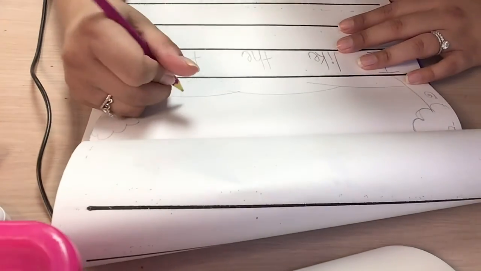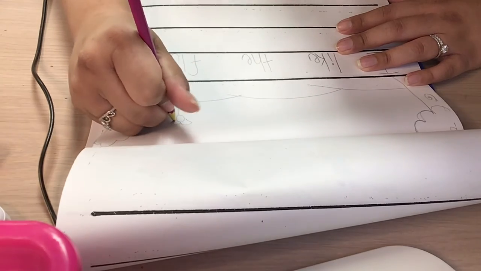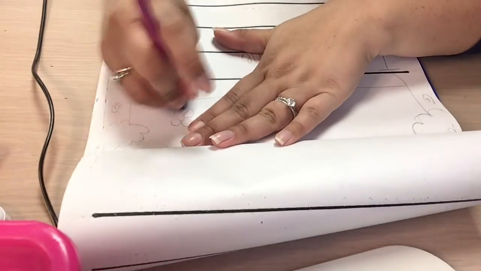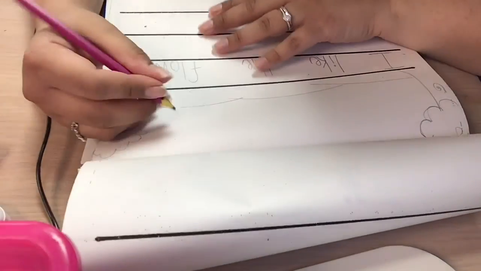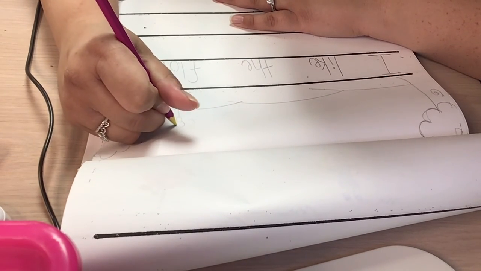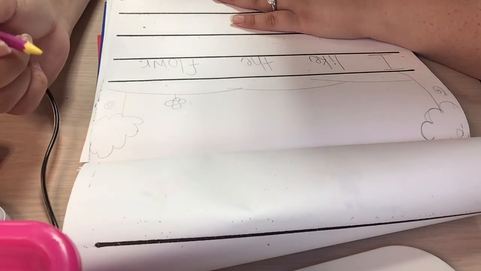And then I'm going to draw flowers. These are giant flowers, I guess. Wasn't really sure where I was headed with that. Giant lopsided flowers. And see, it's okay, friends. We all make mistakes. That's why pencils have erasers. See, it's still a lopsided flower.